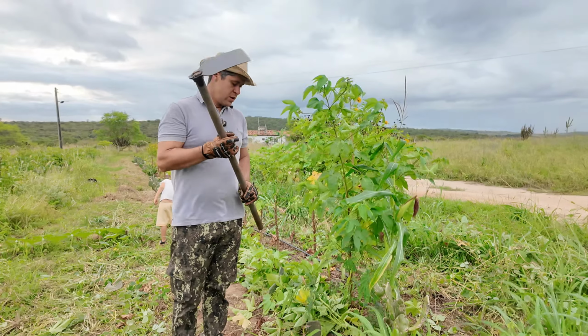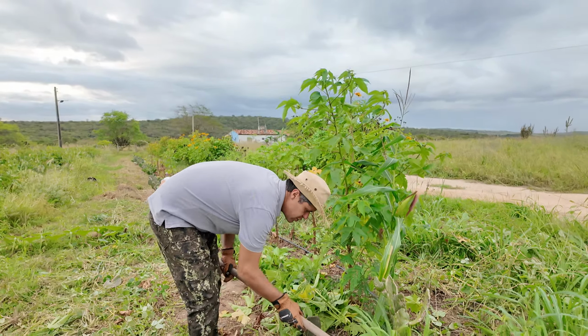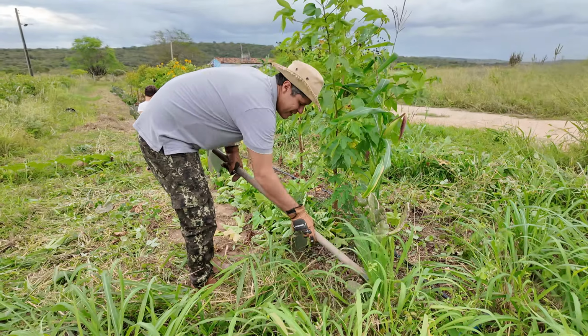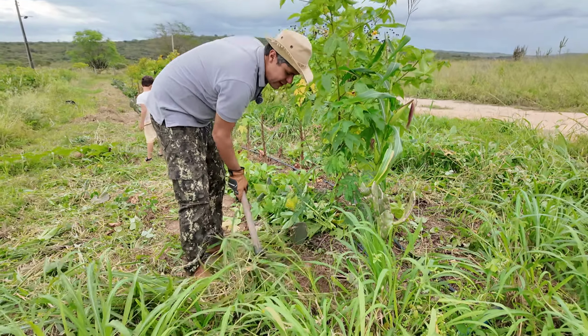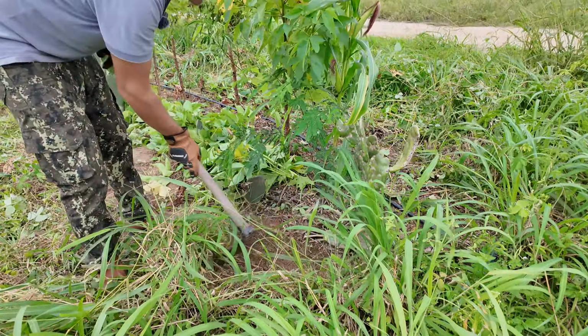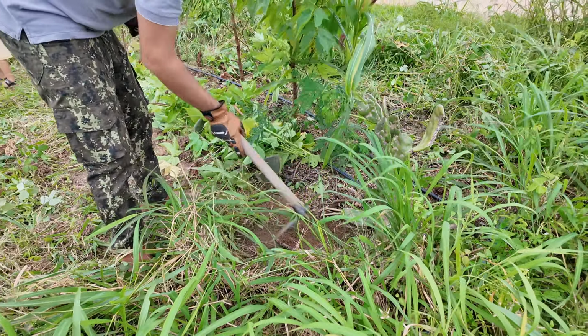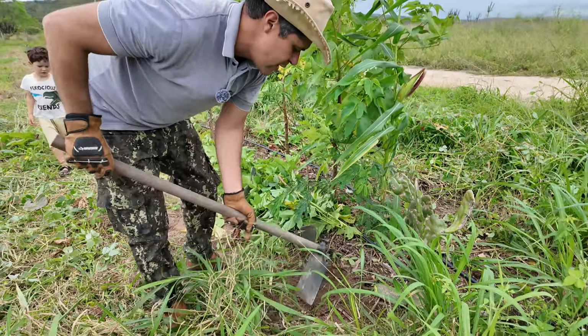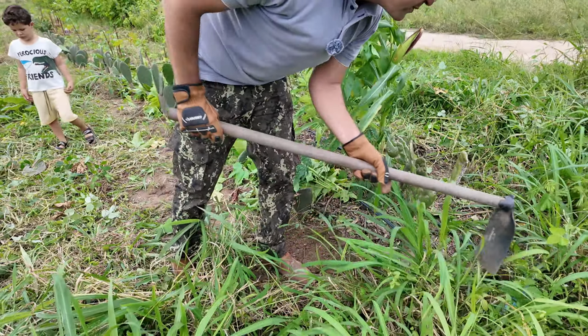And it's important to take this grass near the bed, because the grass grows fast and sometimes blocks the sun from entering inside the bed.